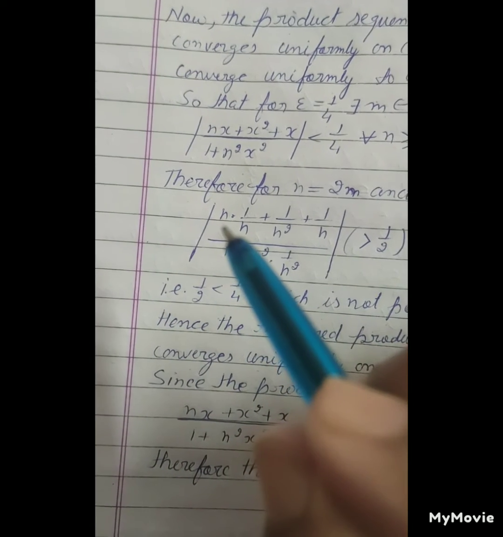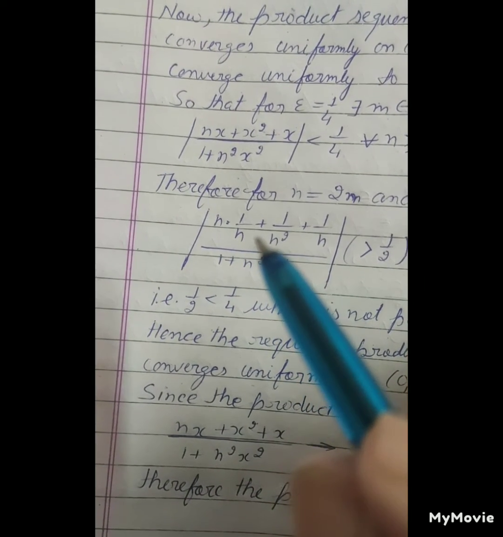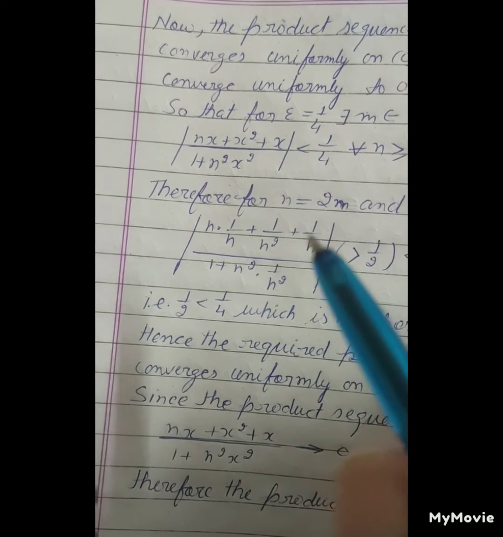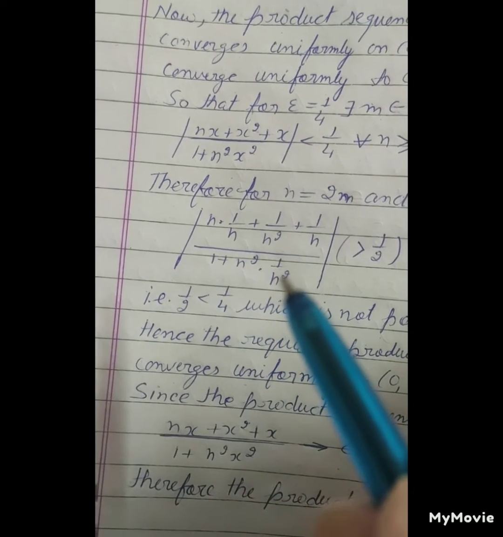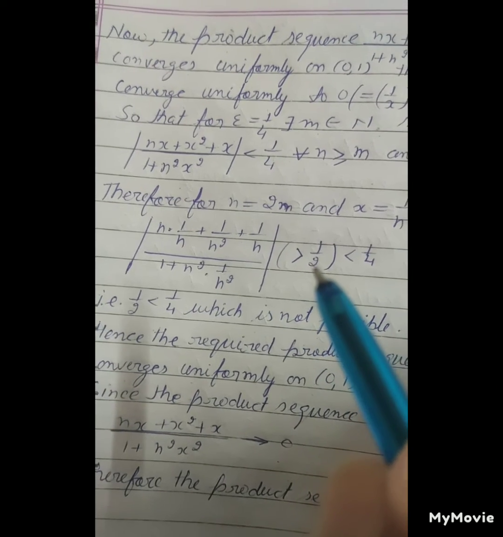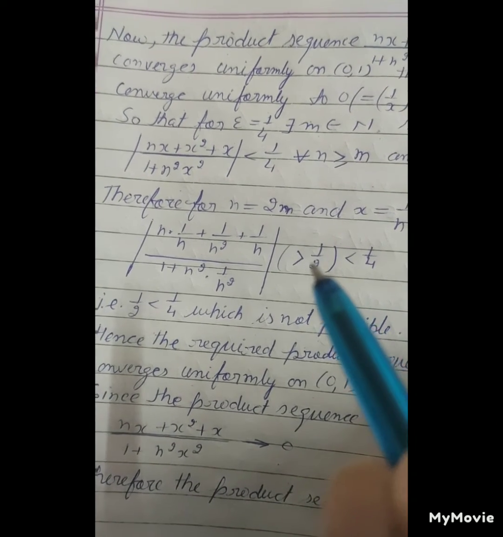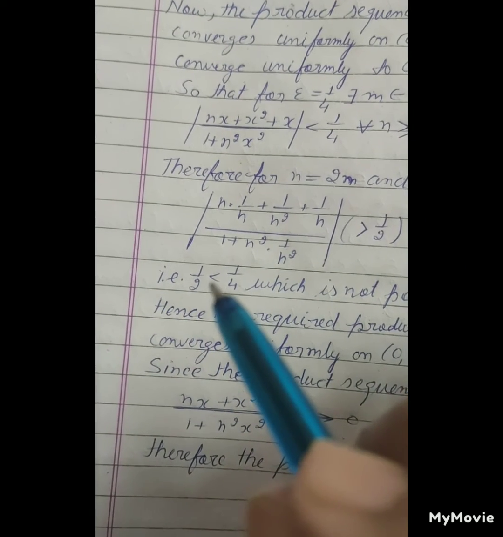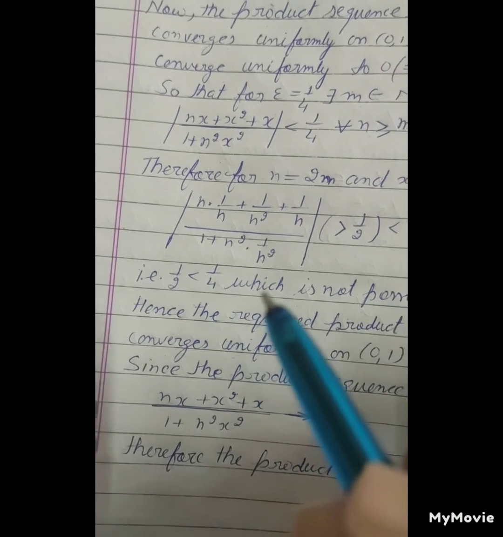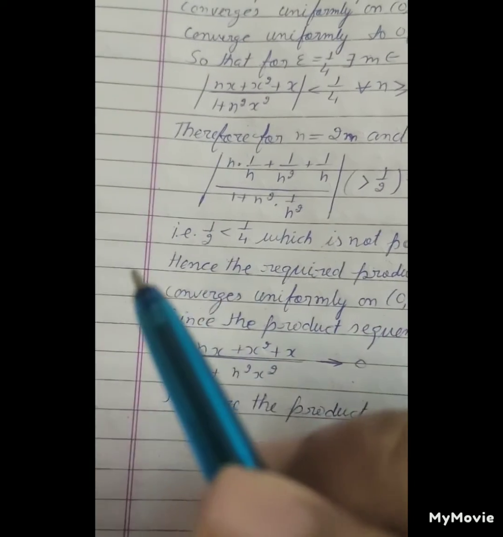We have modulus of (n into 1 upon n plus 1 upon n squared plus 1 upon n) upon (1 plus n squared into 1 upon n squared), which is greater than 1 upon 2 and less than 1 upon 4. That is, 1 upon 2 is less than 1 upon 4, which is not possible.